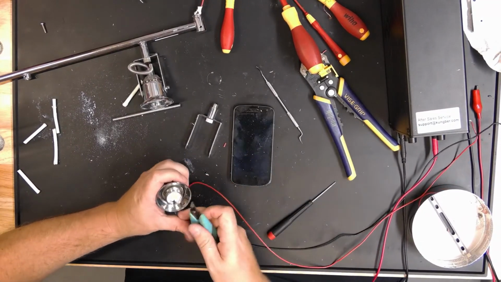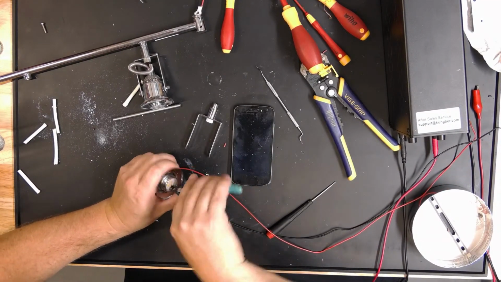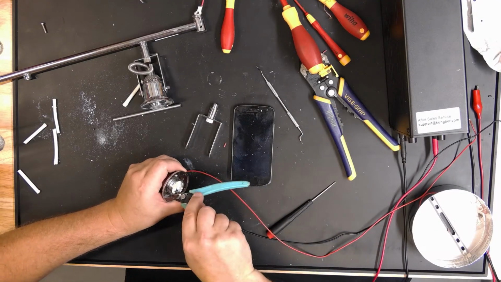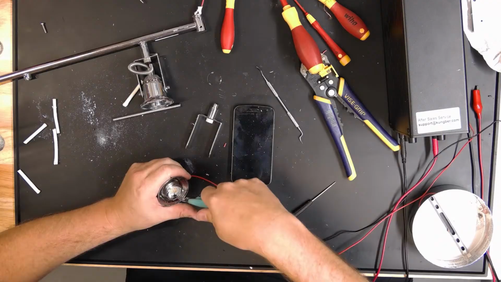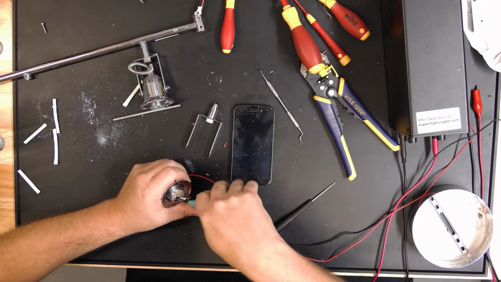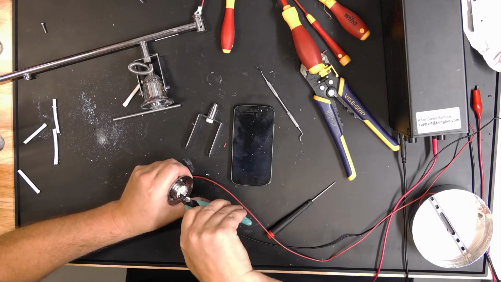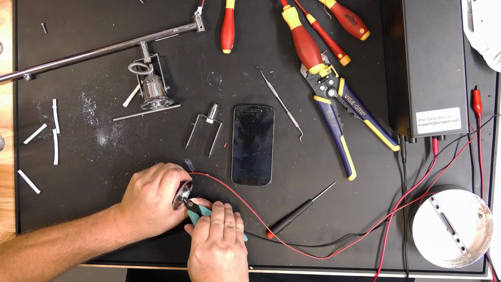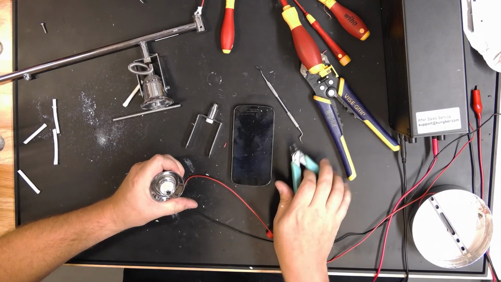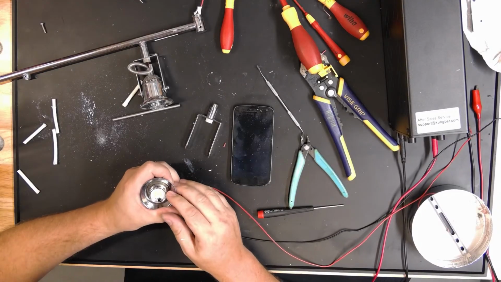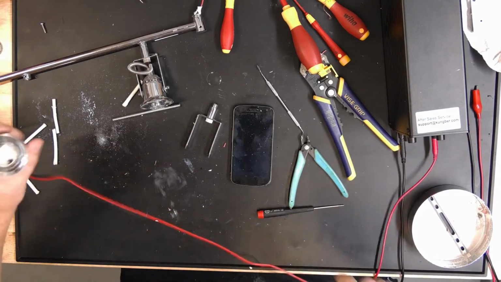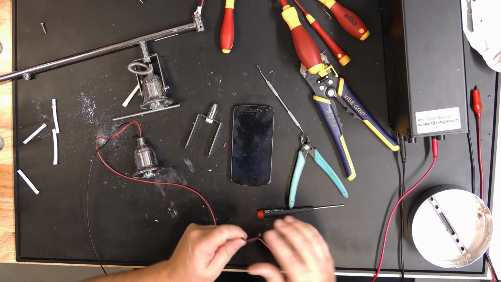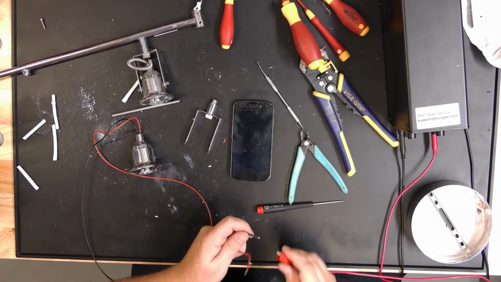Now I just need to get a tool in there that's got enough strength to pry it out. Come on. Come on. Wow. That's in there good. Okay, guys. Well, I'll tell you what. It can be in there good. That's fine. Let's do some smoke tests.